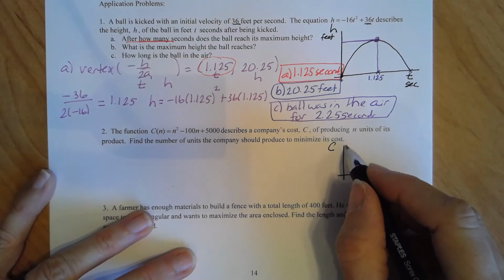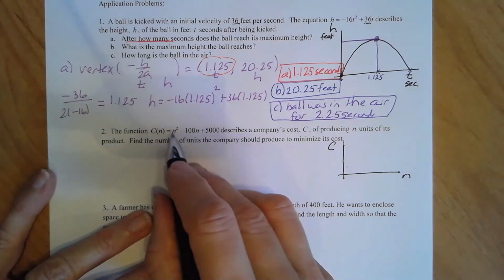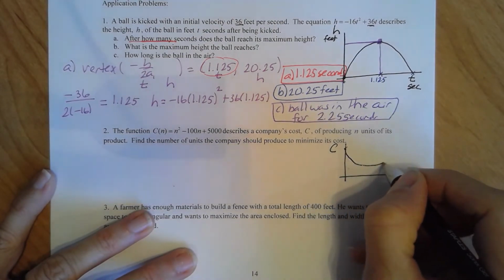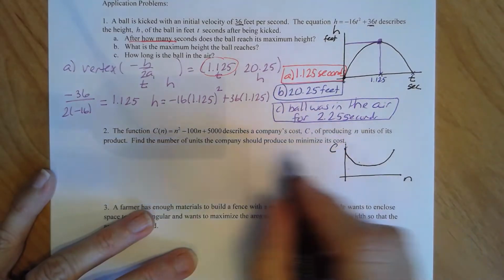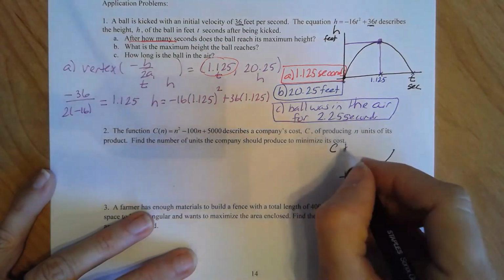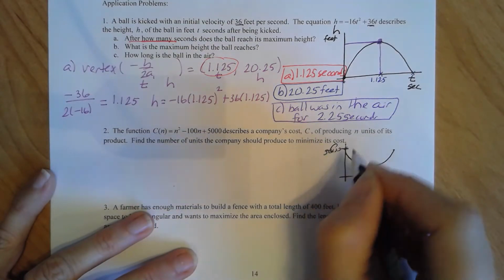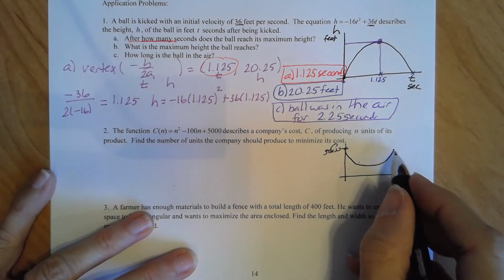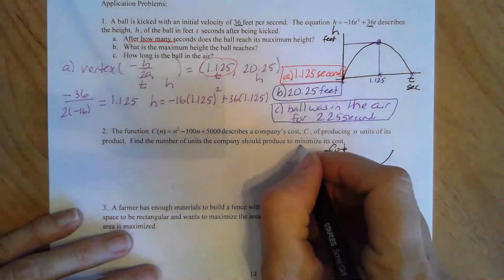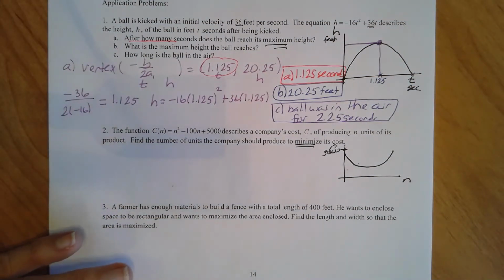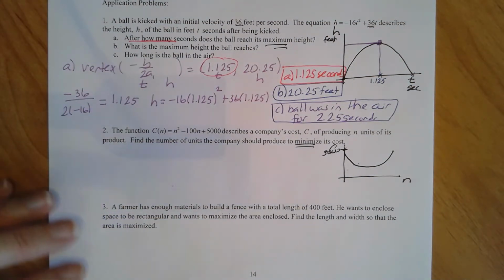Now we know the graph is going to open which way? Well, it's going to open upward because n squared has a coefficient of 1. We know it's going to be on the y-axis and then come down somewhere along the way. And why? Because we know that y value, which is your y-intercept, was 5,000. So we know right at this point we're at 5,000 for the cost. Then the cost goes down, and then after so much, the cost starts going back up. So anytime you see the words minimize or maximize, you're pretty much going to be needing to find a part of the vertex. You just have to figure out which part that is.